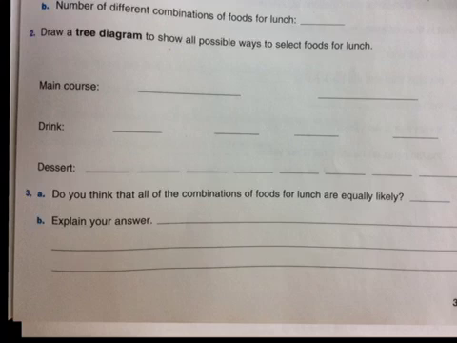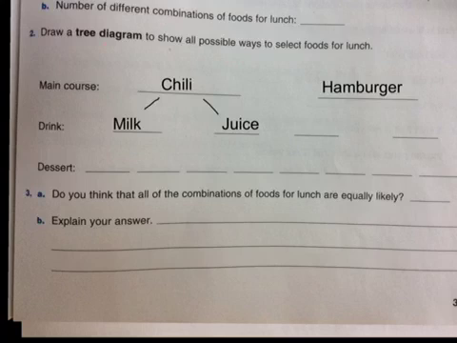For number 2, we're going to draw a tree diagram to show all the possible ways to select foods. Okay, well, what they mean is main course. What do we have for the main course? Oh, they've told us that we had chili and hamburger. With each chili, I could choose either drink. I could have milk or juice. And with the hamburgers, I could also have milk or juice. So those are my options so far.